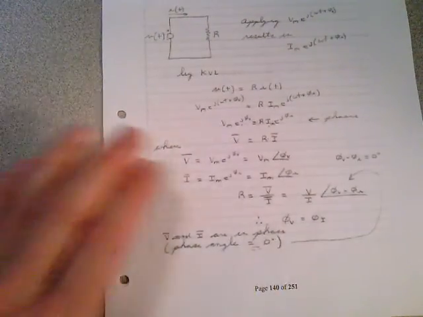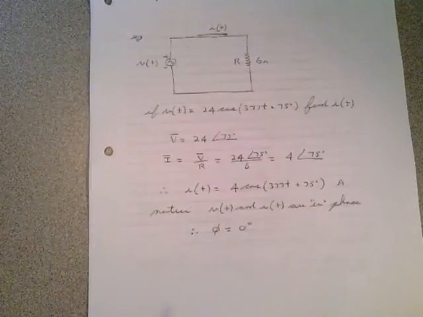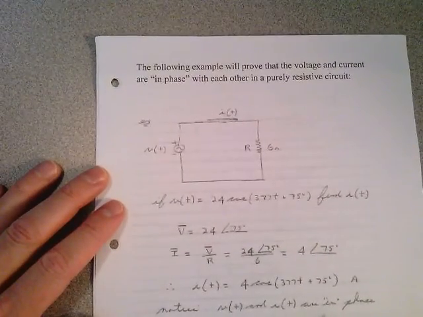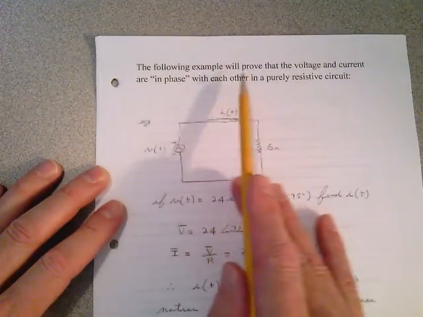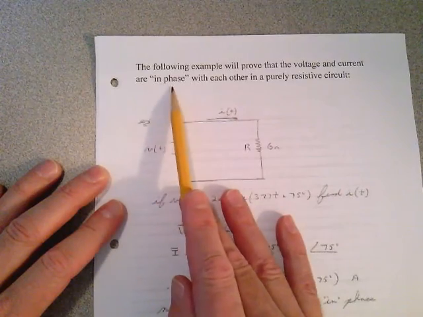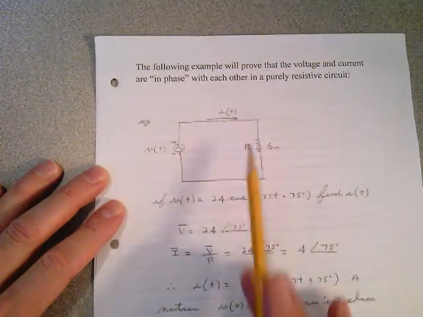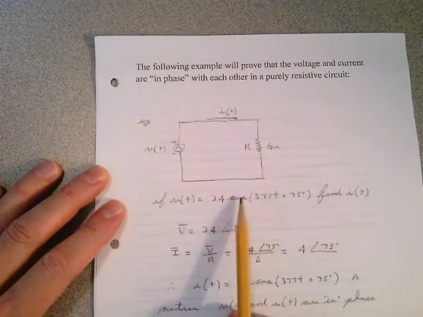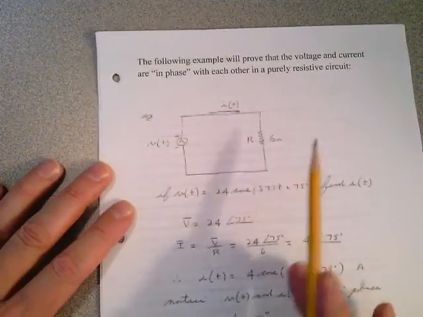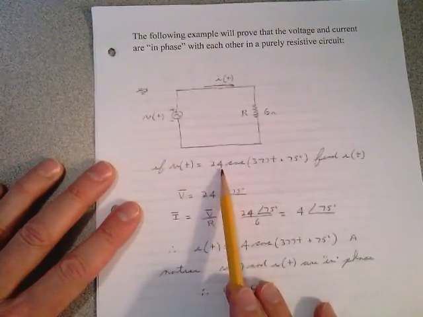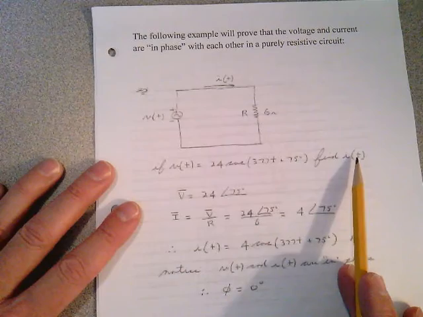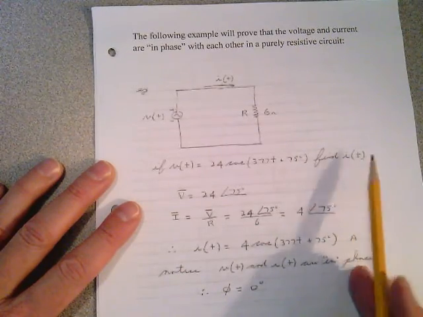And if you don't believe me, on page 141, here's a simple little problem. The following example will prove the voltage and the current are in phase with each other in a purely resistive circuit. There I have all the values. I'm giving you a 6 ohm resistor. I'm giving you v(t) is equal to, here's the value. I want you to solve that for i(t).